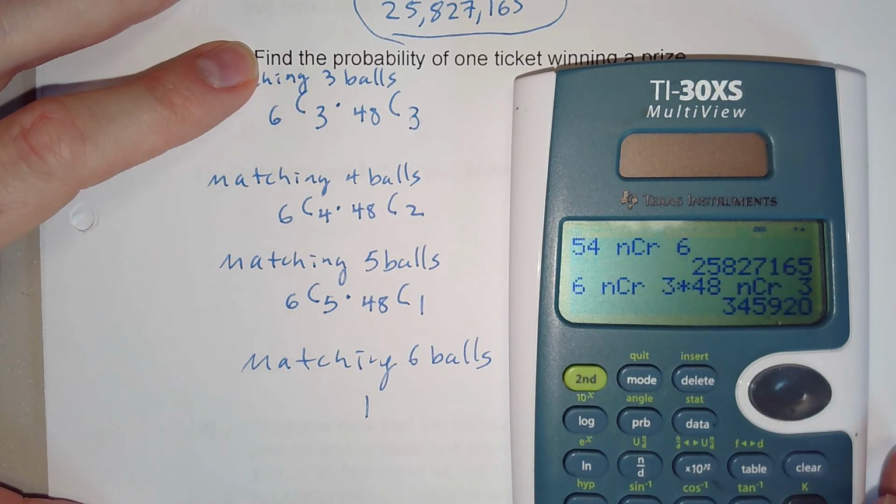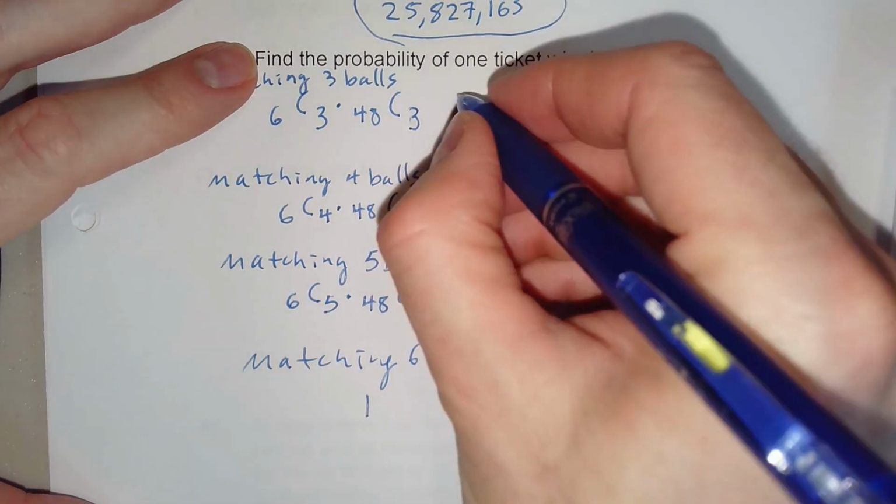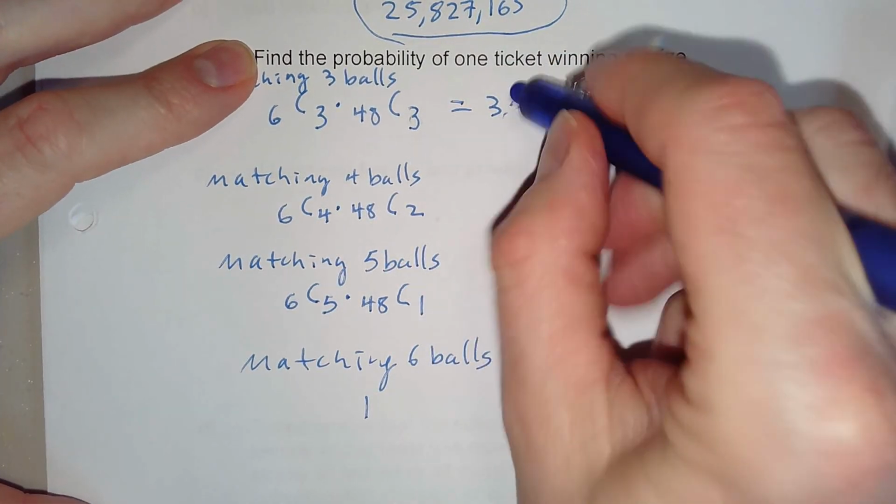Hit enter. So we have 345,920 ways that can happen. So we're going to write that down.